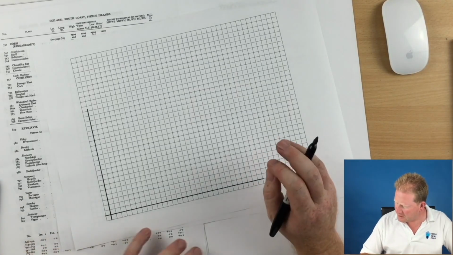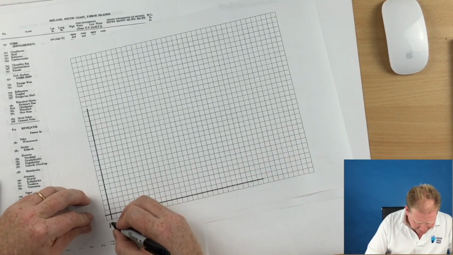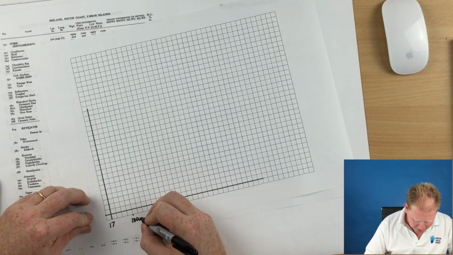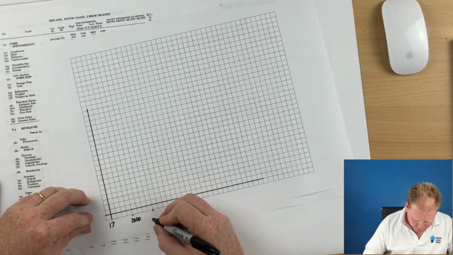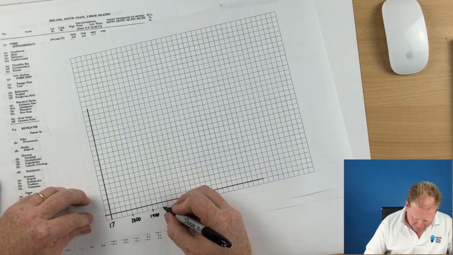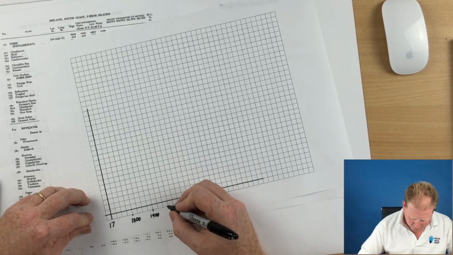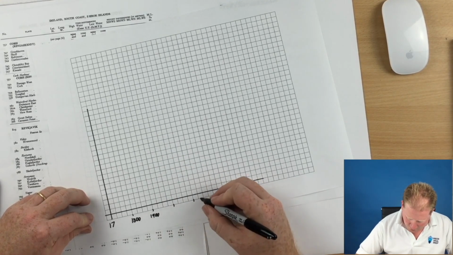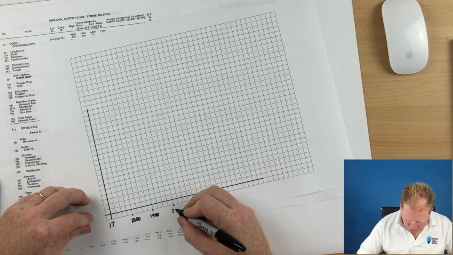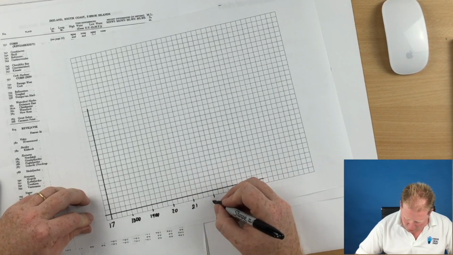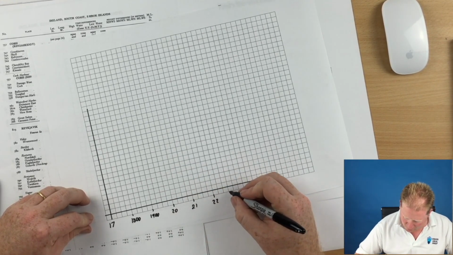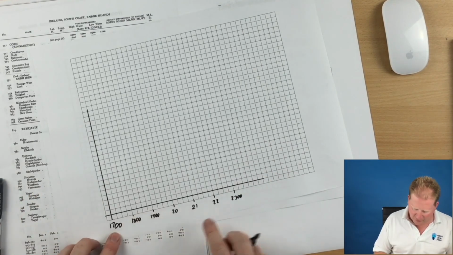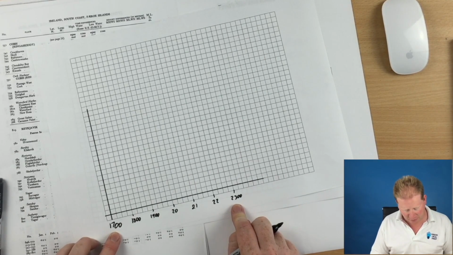We start at 1700, and then every hour up until 11. So that would be 20, 21, 22, 23. So that equates to 5 o'clock, and that equates to 11 o'clock.